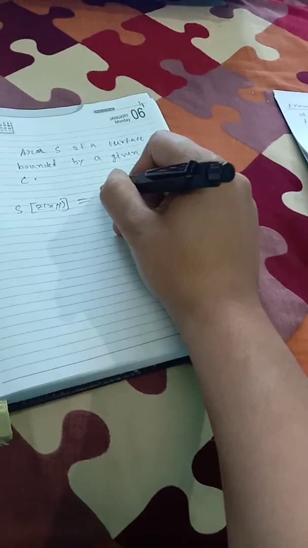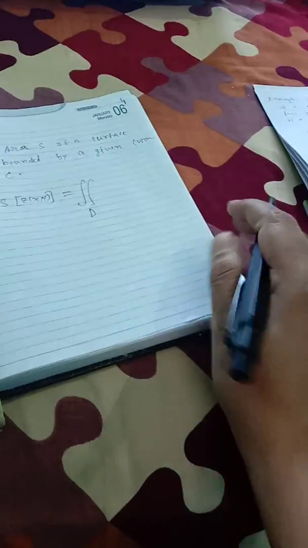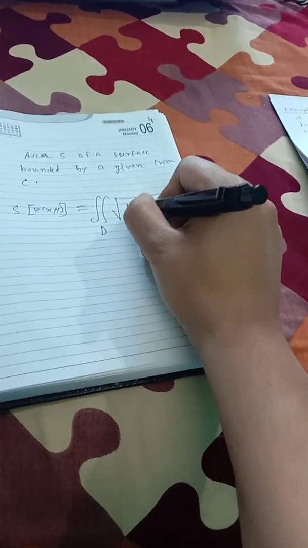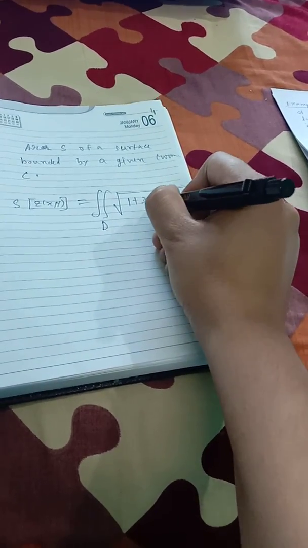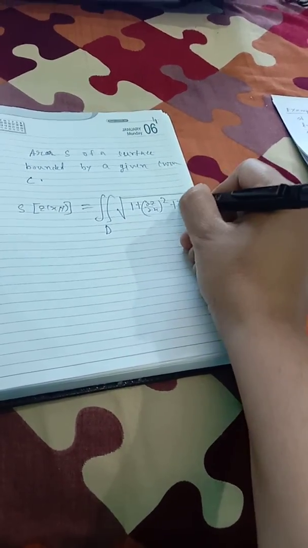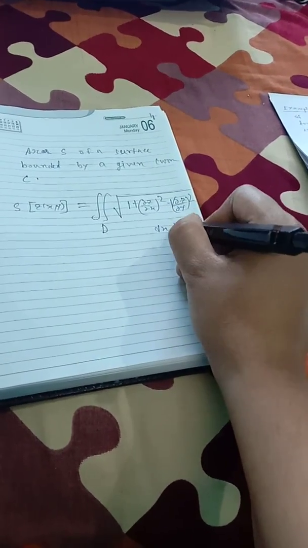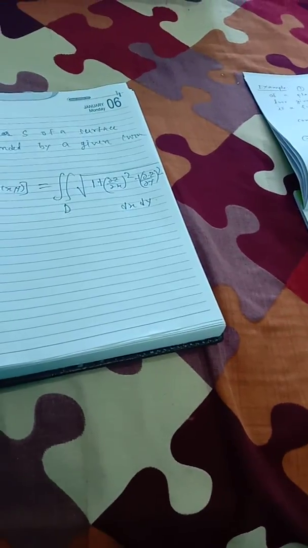I am taking this from elementary calculus, so no need of explanation. All of you know this: S = ∬ √(1 + (∂z/∂x)² + (∂z/∂y)²) dx dy. This is the surface area and this is also a functional.